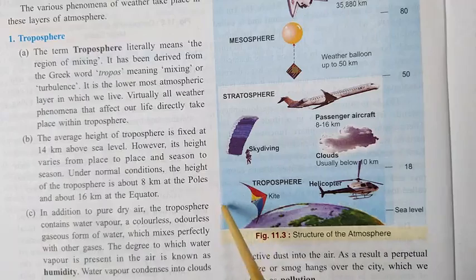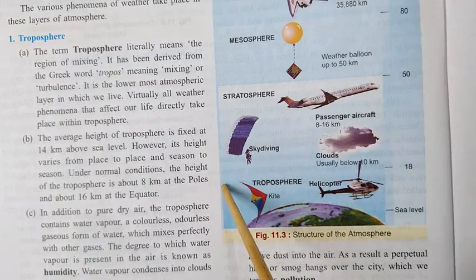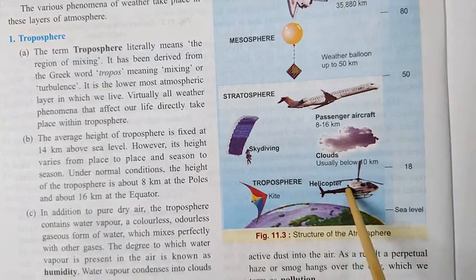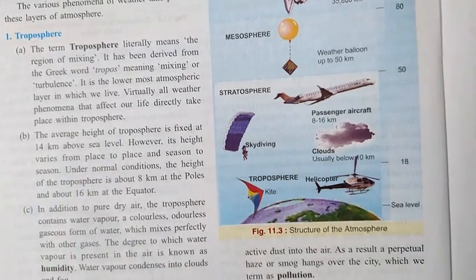So this height of troposphere on the poles is only 8 kilometer, but on the equator it can be up to 16 kilometer or 18 kilometer in some places. Well, so the average height of this layer, when we take it out, is 14 kilometer above sea level.